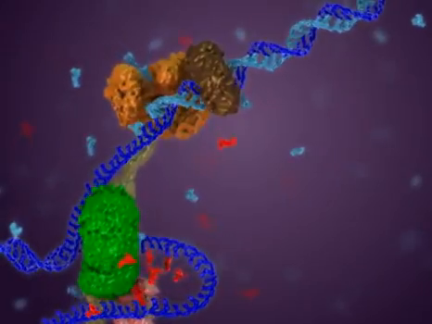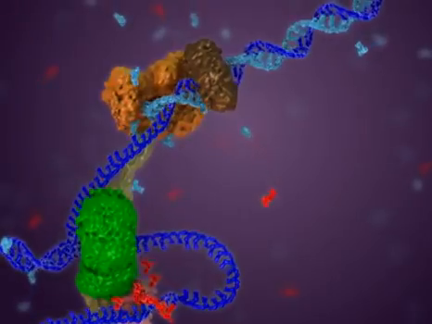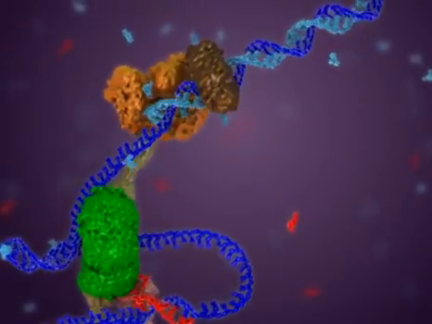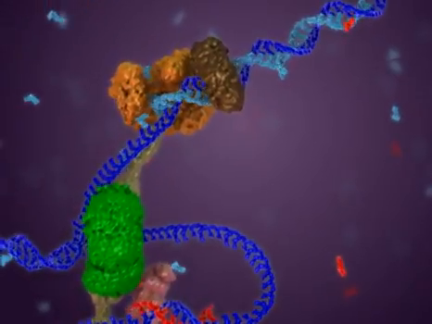One new strand, the leading strand, seen here in light blue at the top, is built continuously.